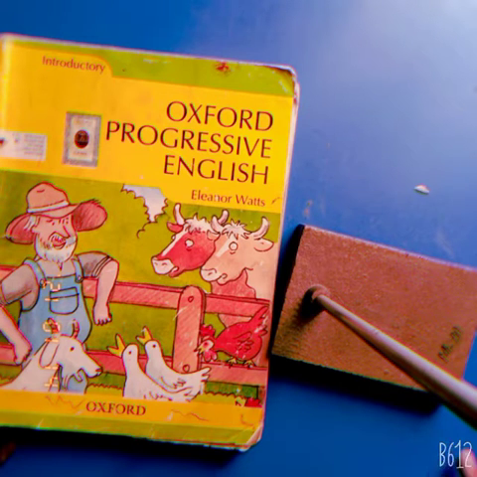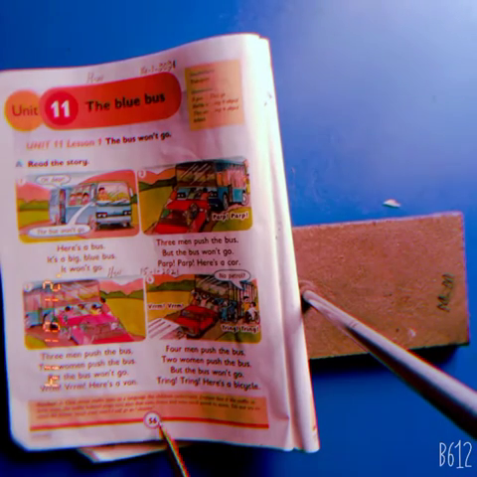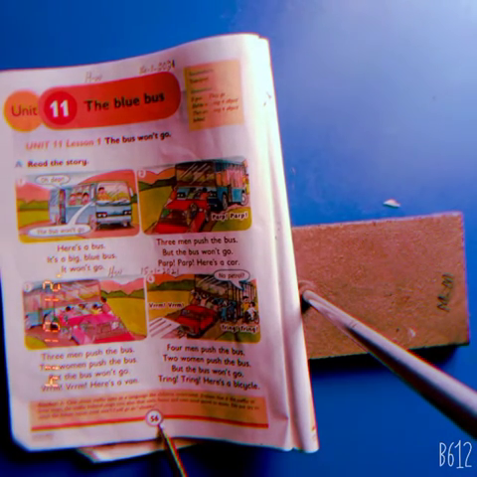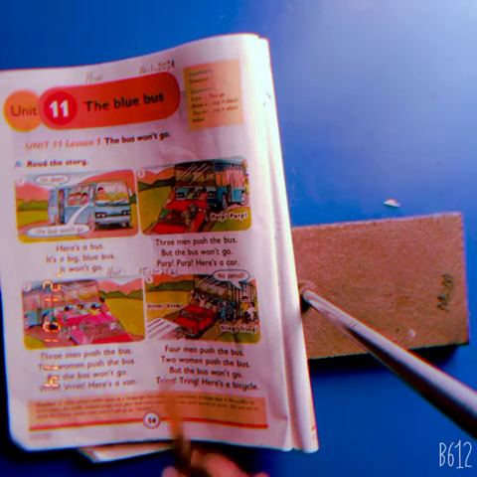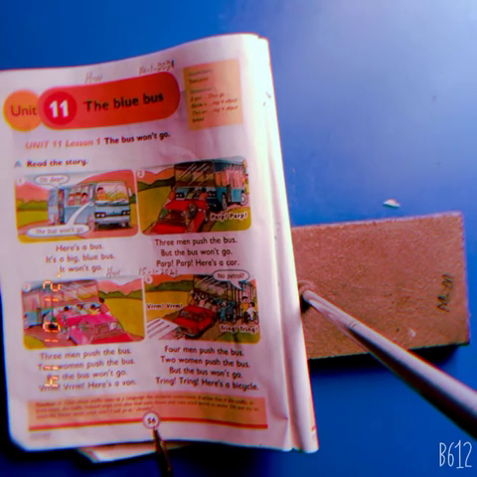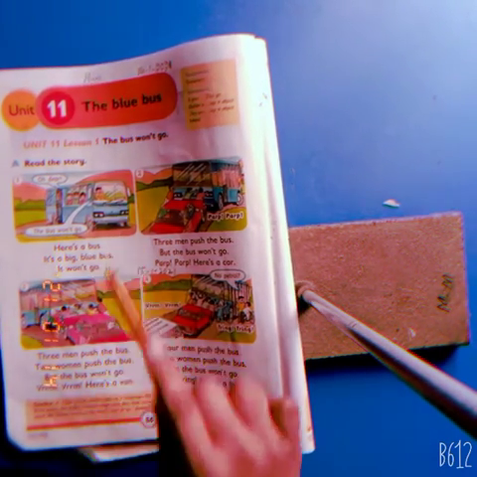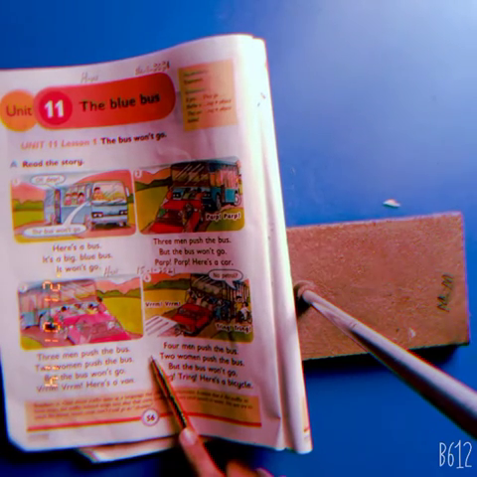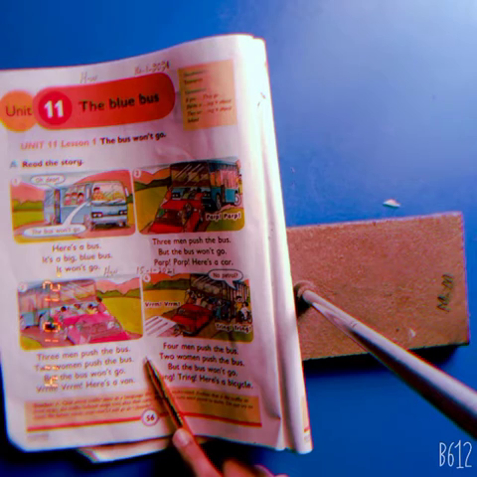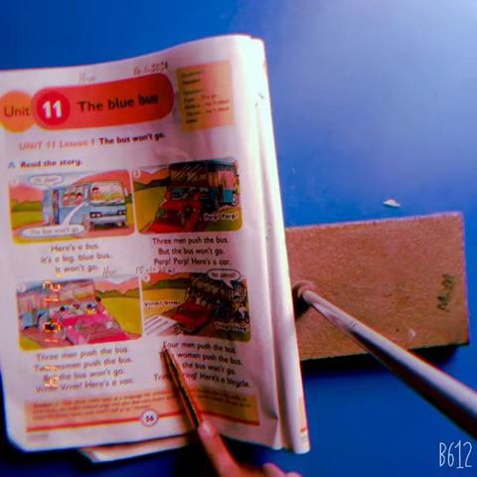Dear kids, open book page number 56. Book page number 56. Students, today we will read third and fourth paragraph. It was our yesterday's lesson and it's our today's lesson. Let's revise yesterday's lesson and then we will read today's lesson.